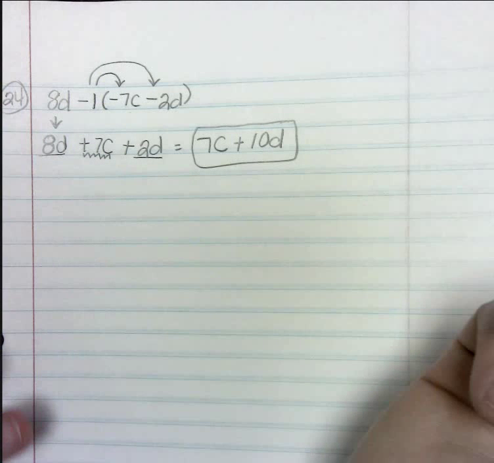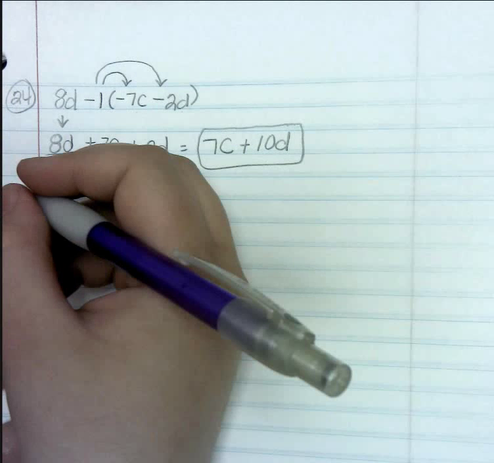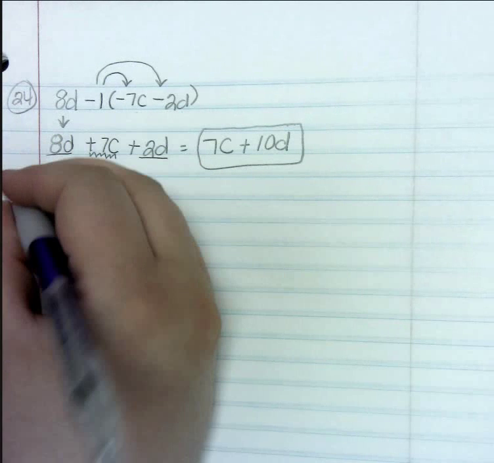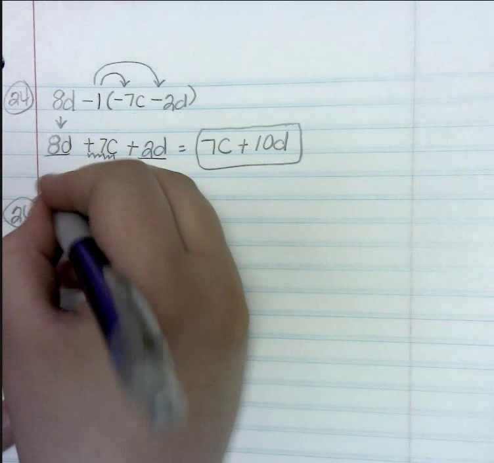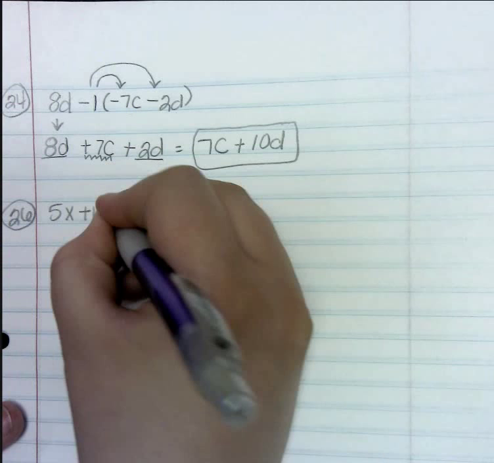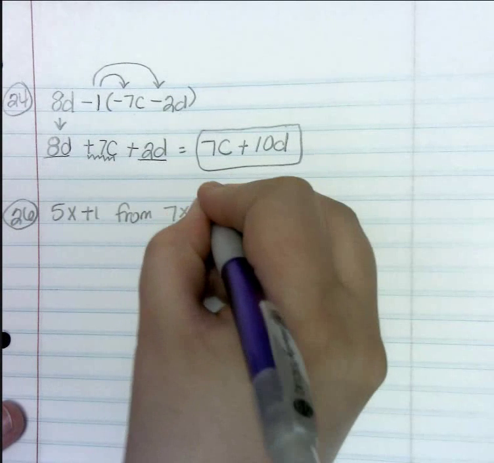Okay, moving on to a new set of instructions. So on numbers 26 through 40, the directions simply say to subtract. Well, these are a little trickier than the addition problems. I've got 5x plus 1 from 7x plus 8.